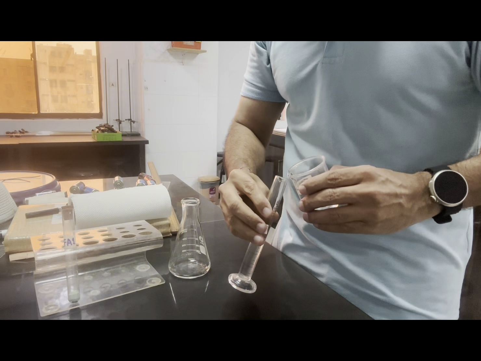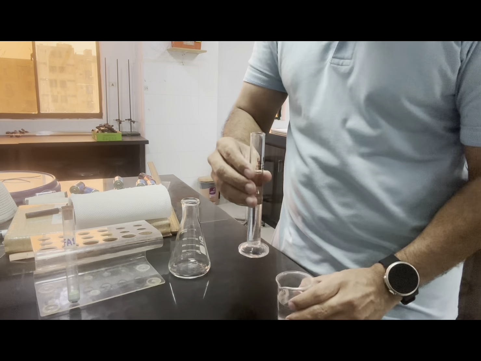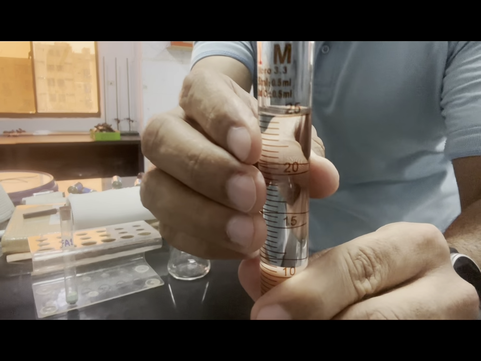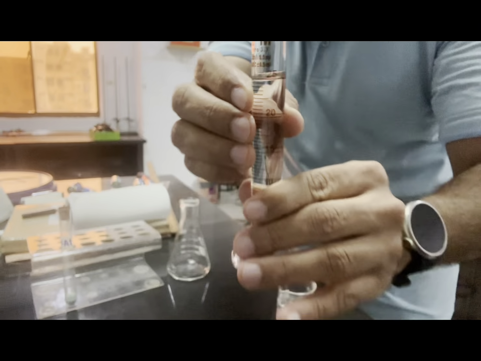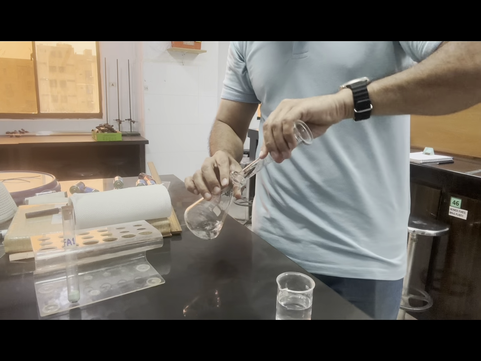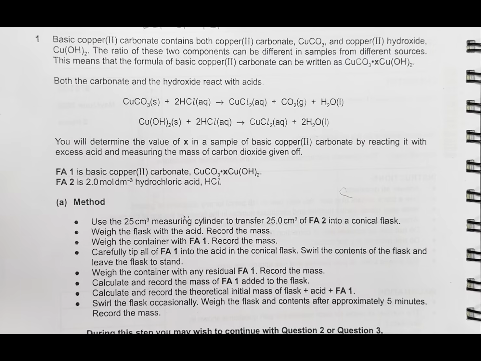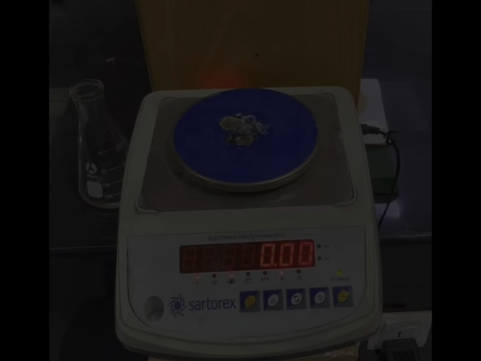So here it is, 25 cm³ taken, and transferred into the conical flask. Next step says, weigh the flask with acid, record the mass, and weigh the container with Fa1, record the mass. So let's measure both masses now.